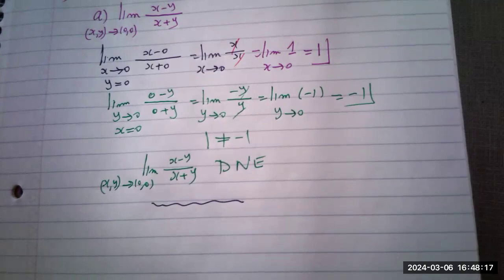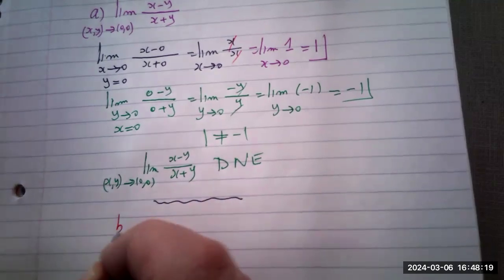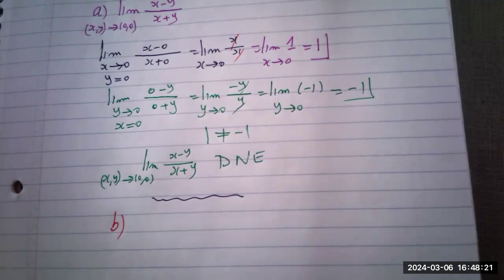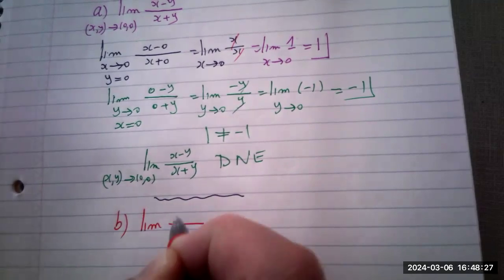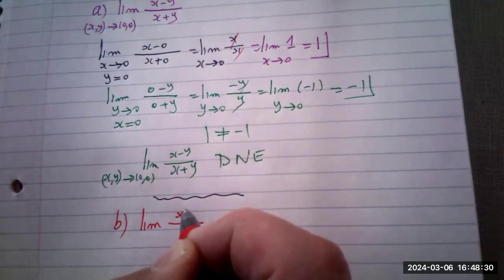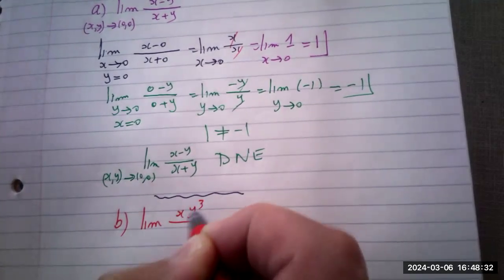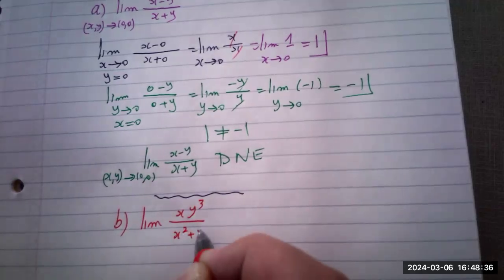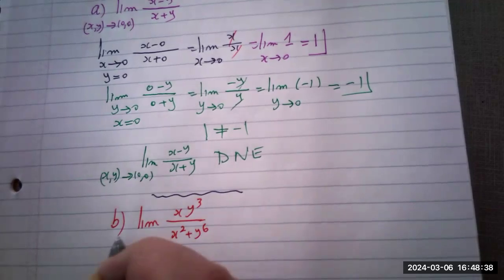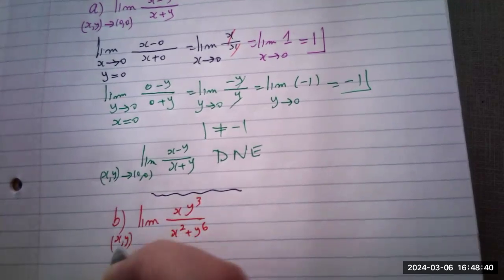Okay, let's take another one, part B. This is the limit that you want to investigate: the limit of x y cubed over x squared plus y to the 6. That's a tricky one.